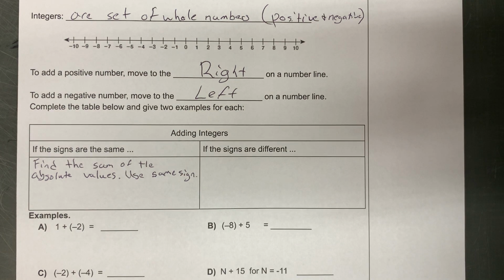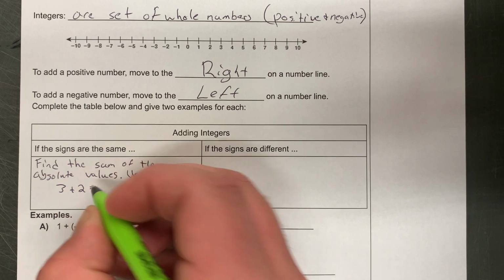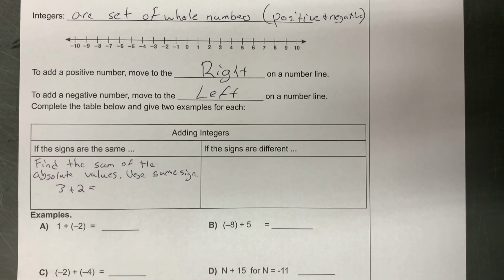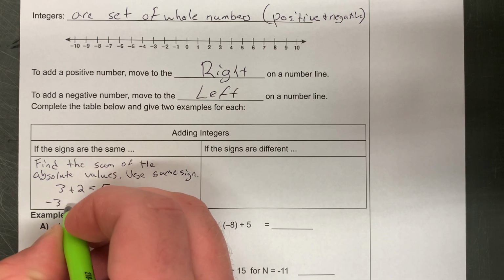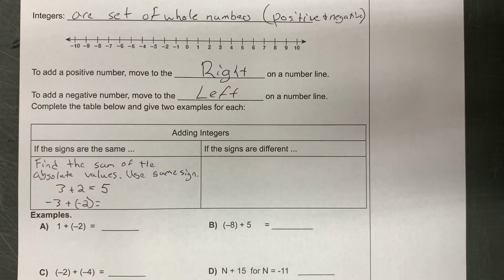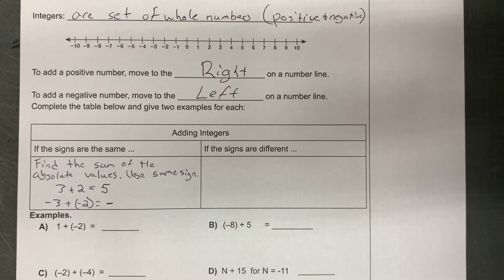So an example of this would be, if I have 3 plus 2, I know that the absolute value of 3 and the absolute value of 2 is still 3 and 2, so I know that they are 5. If I have -3 plus -2, I know that those are both negative, so I can keep my negative sign and put it at the end. I know -3 and -2 are both 3 and 2. I'm still going to end up with -5.